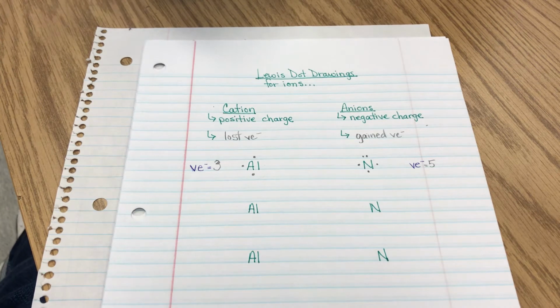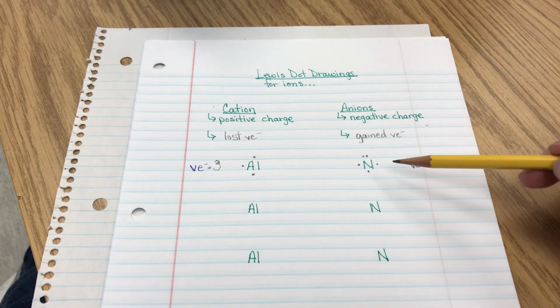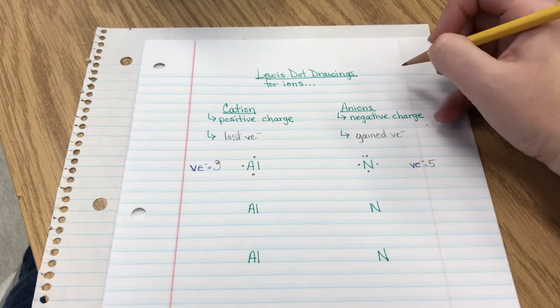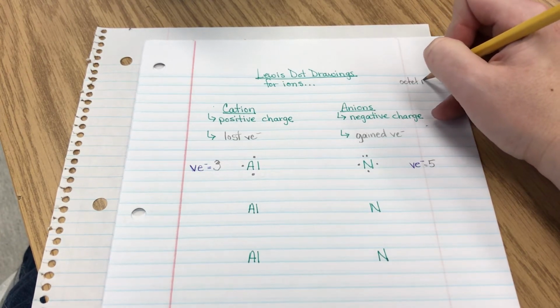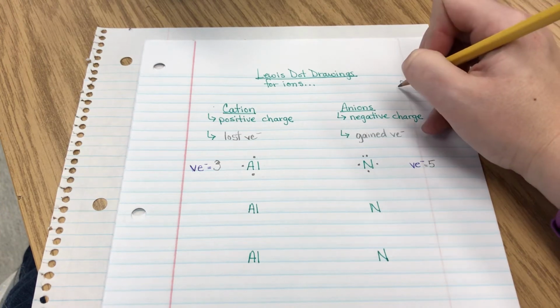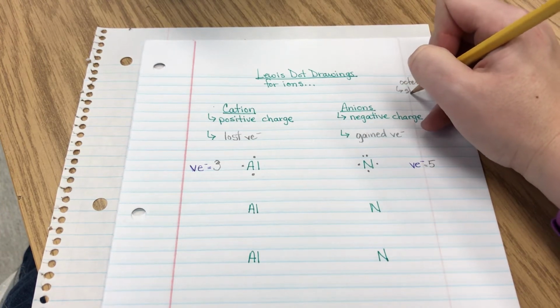Now when we go through, the goal is to find stability of the atom. For stability, you need to have either 8 valence electrons or 0. The idea is we're going to be following what we call the octet rule. And this gives that ultimate stability to my atom.